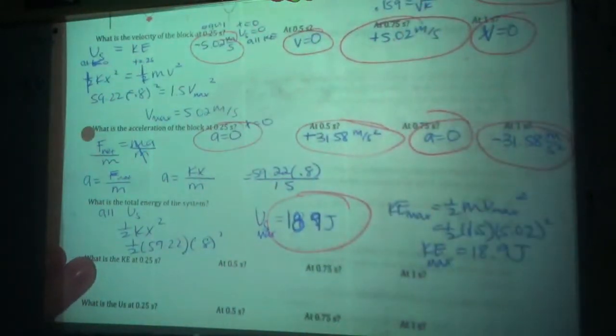But when I have this much potential, it started from rest, so K was 0. If I have this much kinetic, well, I'm at the equilibrium, so I have no potential energy here. So the total is still the 18.9, and at all of the points, these two together will combine to that total of 18.9. So my total energy is just the energy it starts with.